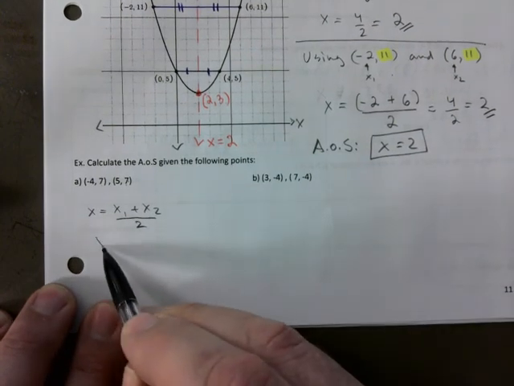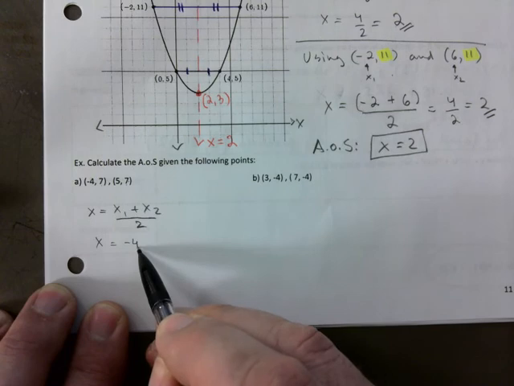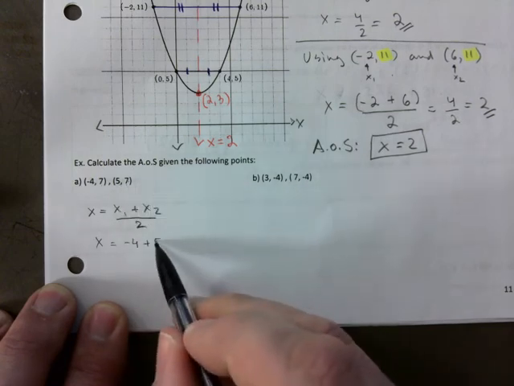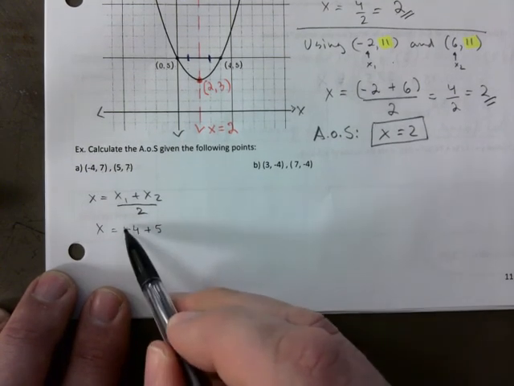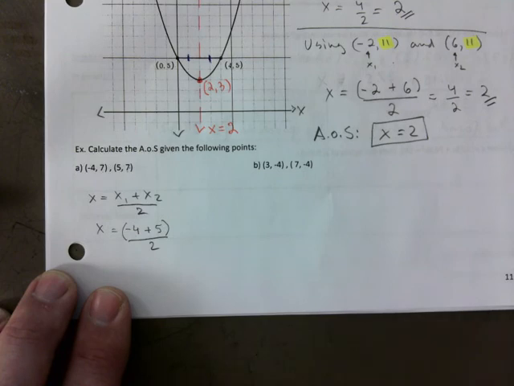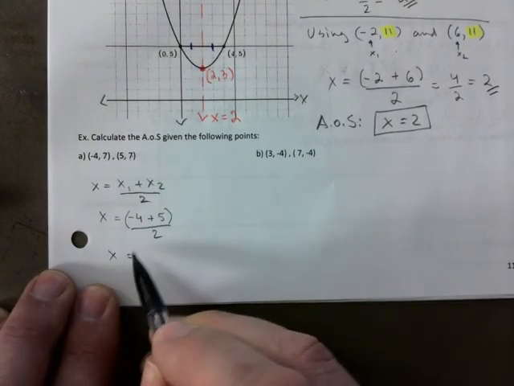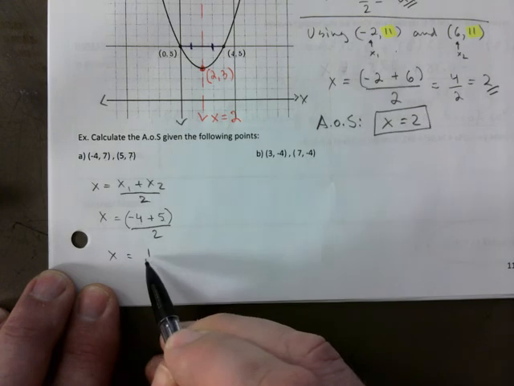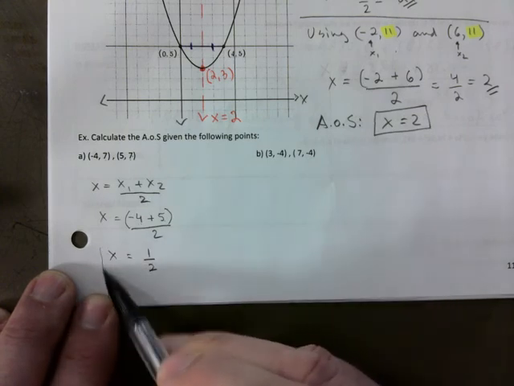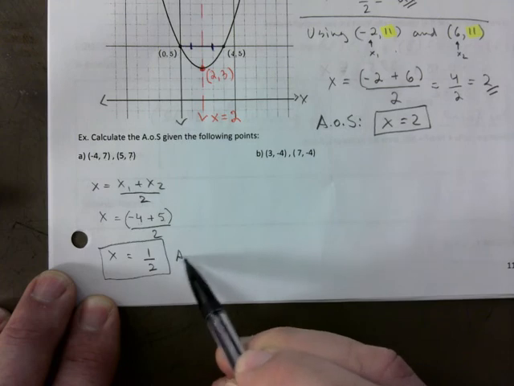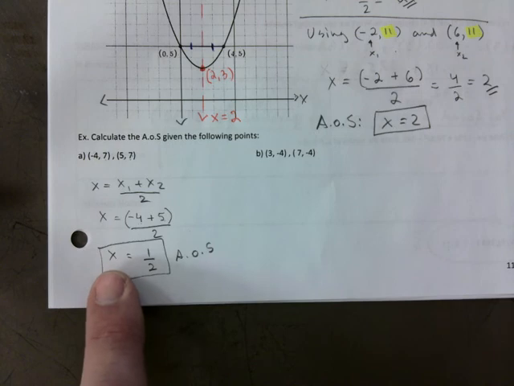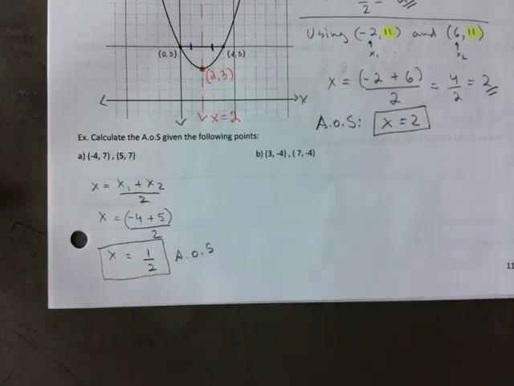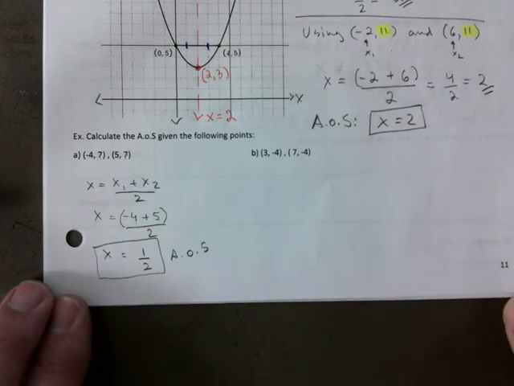And so we would say x1 is -4, x2 is 5. Just watch your signs, right? They may have both been negative. You should be okay with that. You divide that in half. -4 plus 5 is 1, over 2. So in this case, your axis of symmetry, we call it the axis of symmetry, but it's really the equation, right? It's the equation x is equal to 1/2. That would split the parabola into equal halves. Okay.